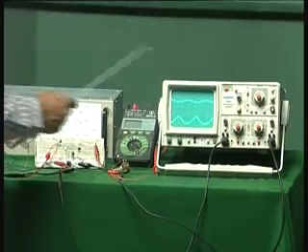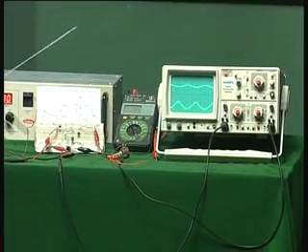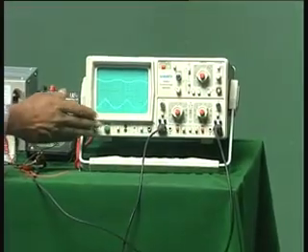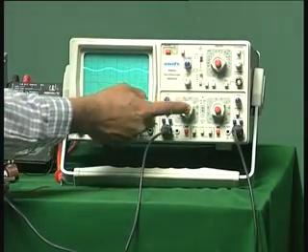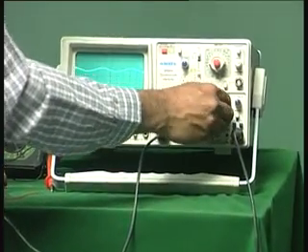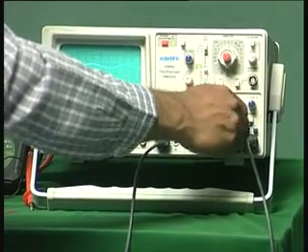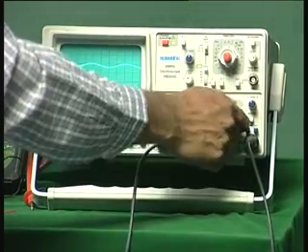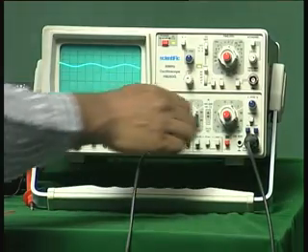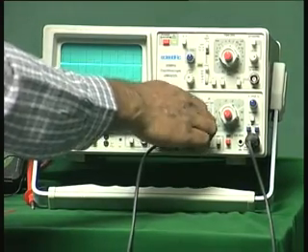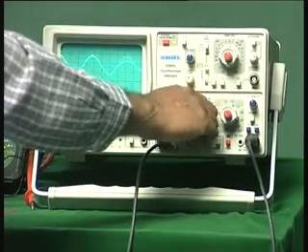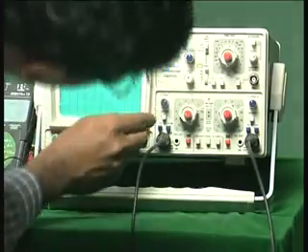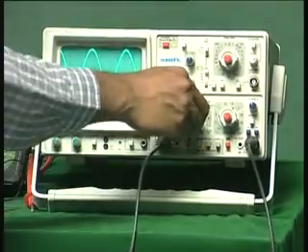How do I know it is amplification? For that you should see the amplifier settings here in the oscilloscope, which is maintained at different points. So this is corresponding to the highest magnification, that will correspond to about 5 millivolt.